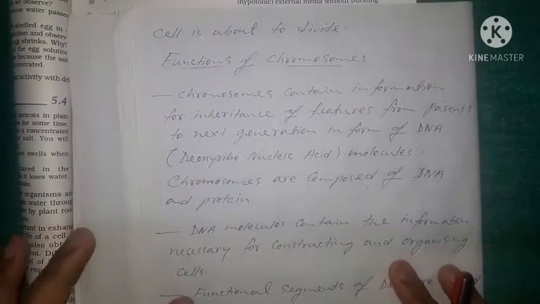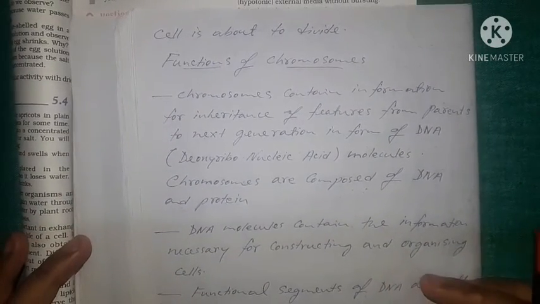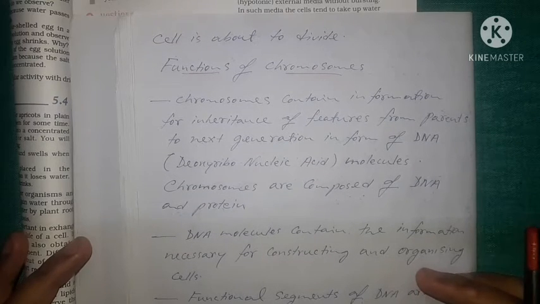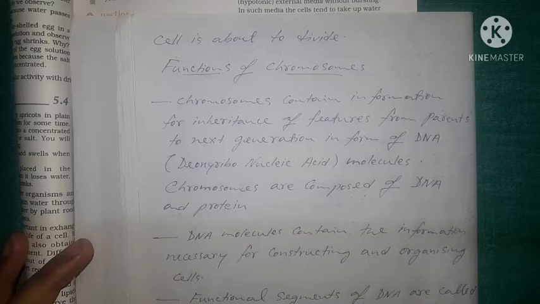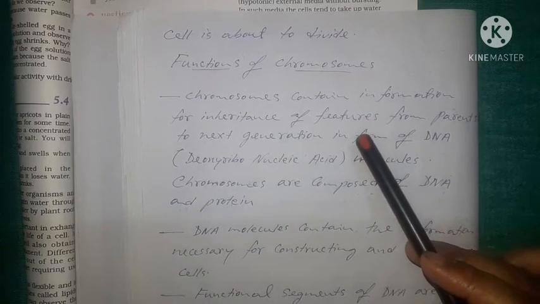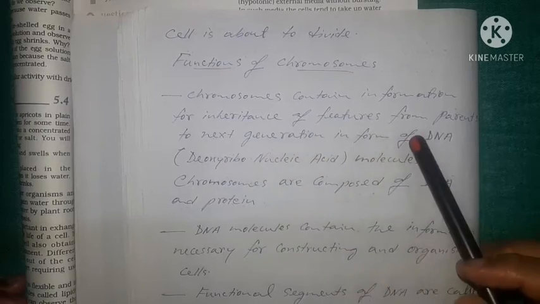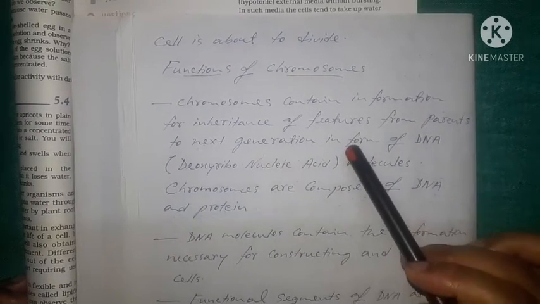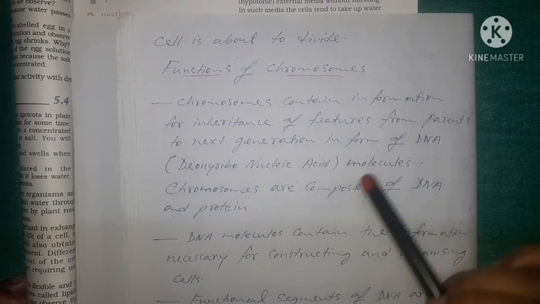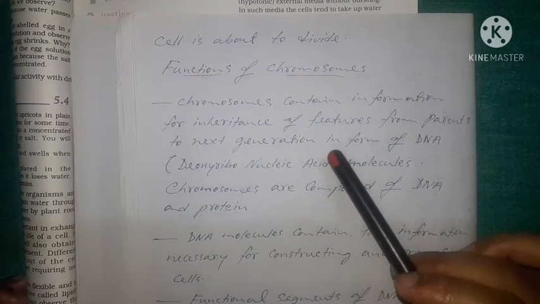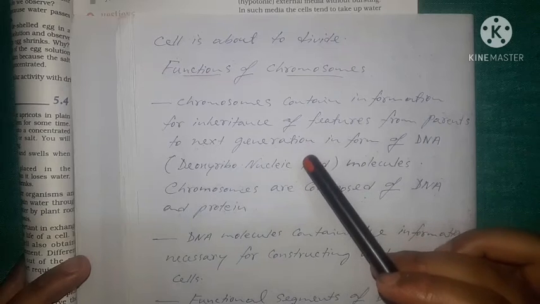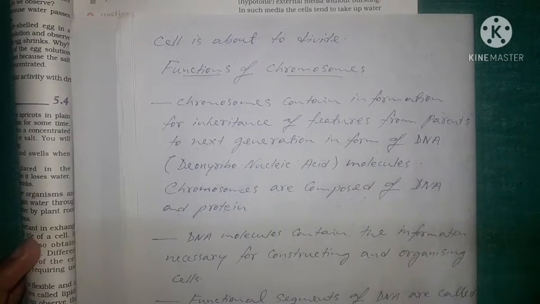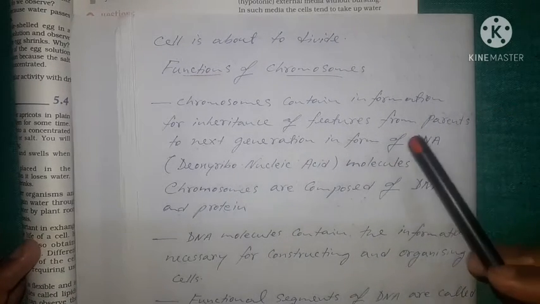So let's move to the next subtopic, that is the functions of chromosomes. What are the functions of chromosomes? Chromosomes contain information for the inheritance of features from the parents to the next generation in the form of DNA molecules. They transfer the information from the parent cell to the offspring in the form of DNA.